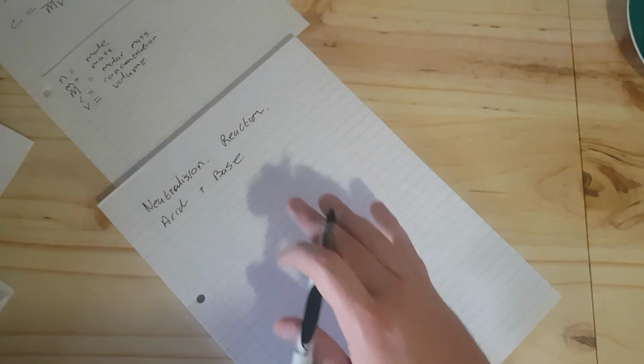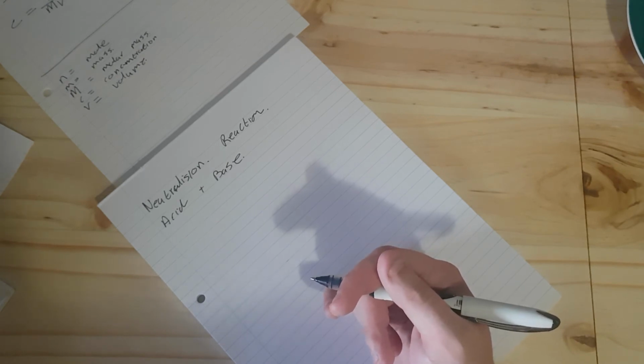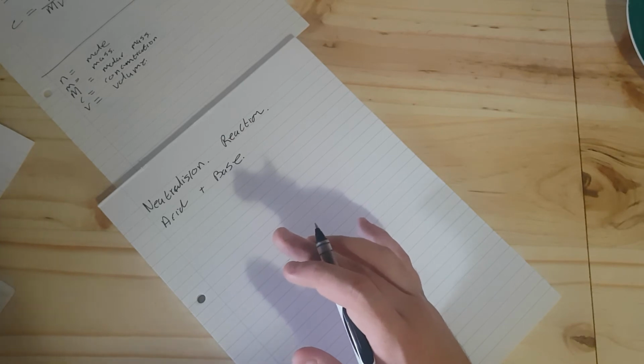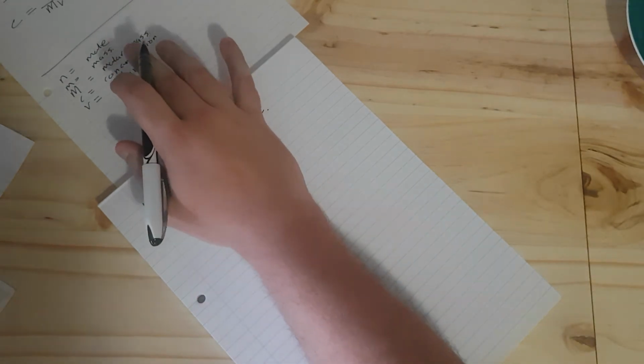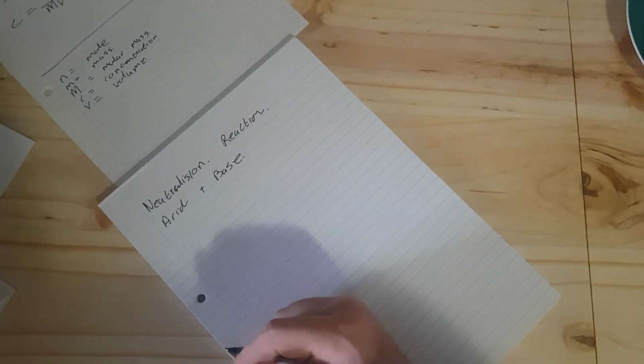So, in essence, I'm not going to go through all of the theory for this. I'm just going to do this very briefly as a section of what we've done now. If you want something more specific on this, let me know and I'll make a video.